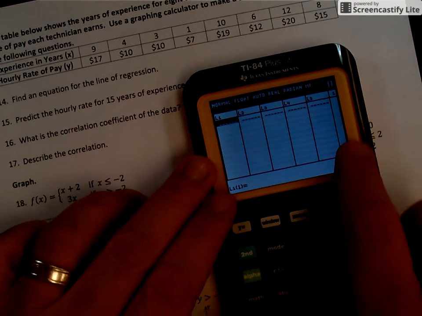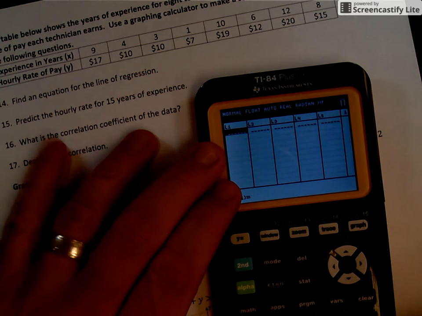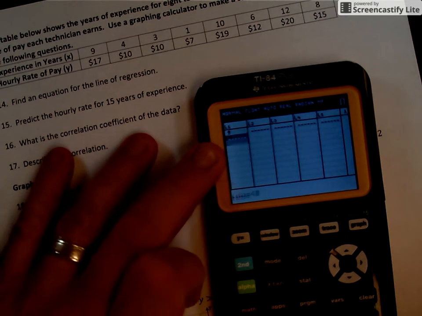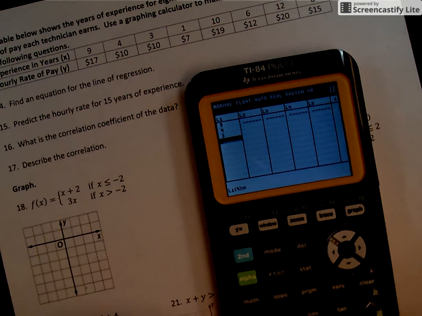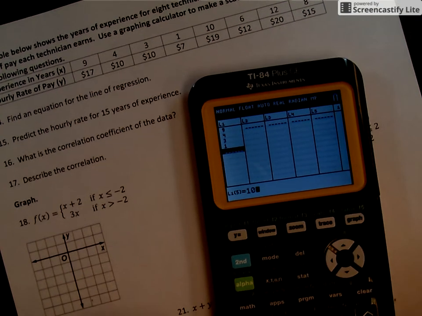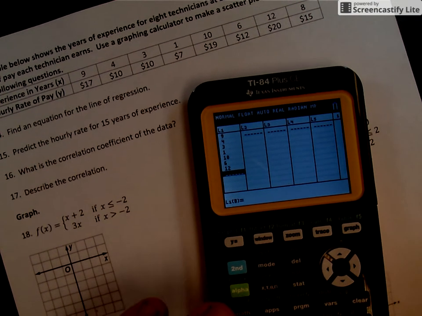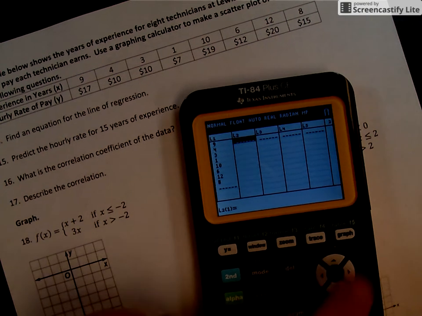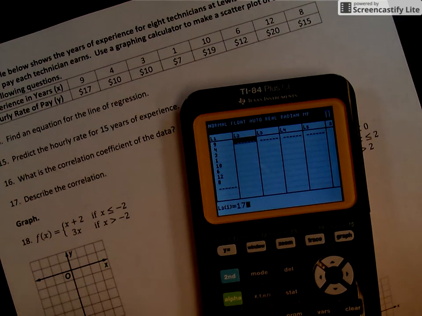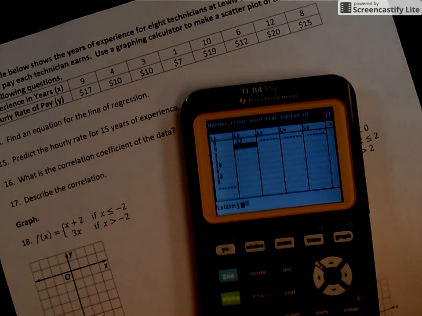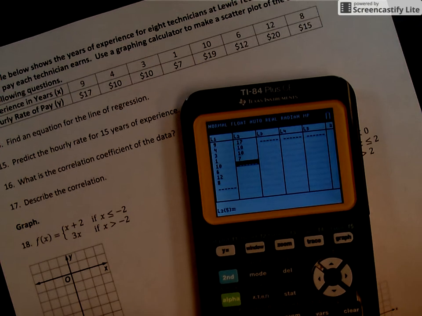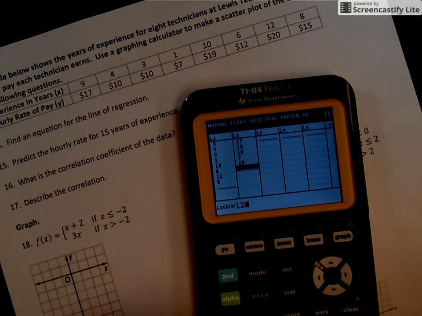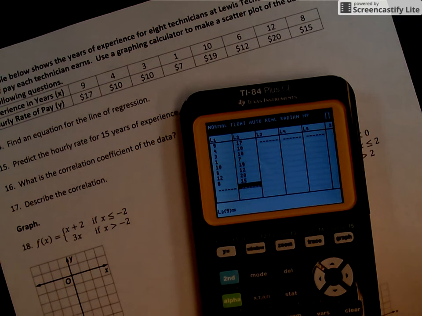Okay, so we're dealing with an X list of 9, 4, 3, 1, 10, 6, 12, and 8. For my Y list, looks like I've got a 17, 10, 10, 7, 19, 12, 20, and 15.